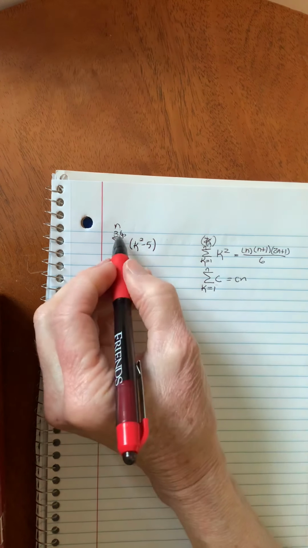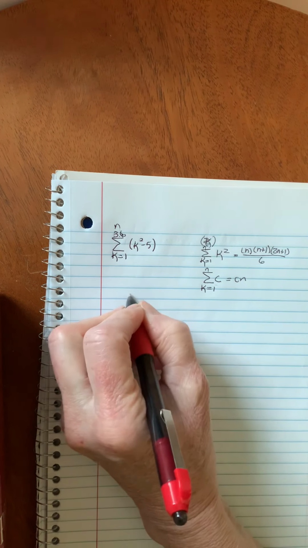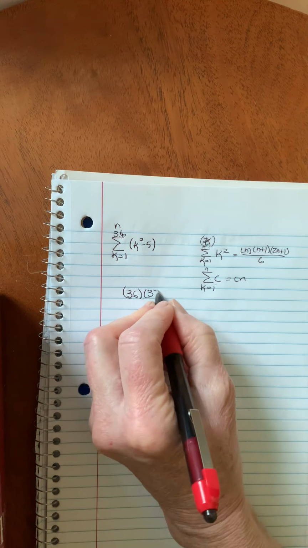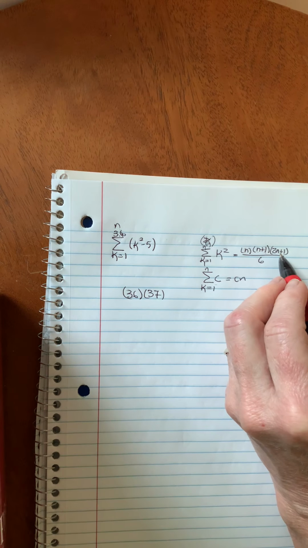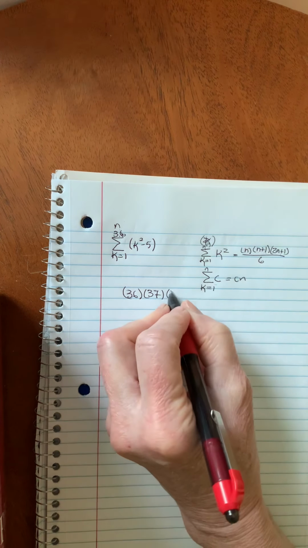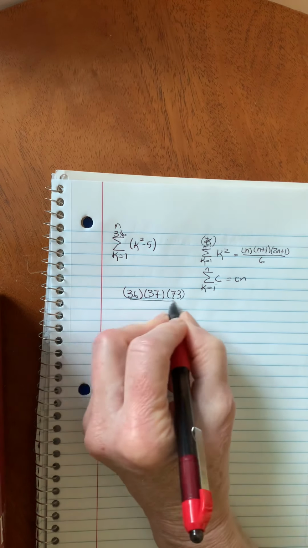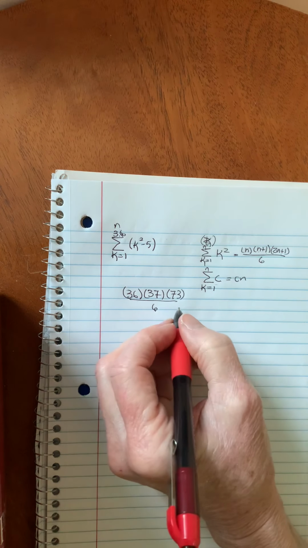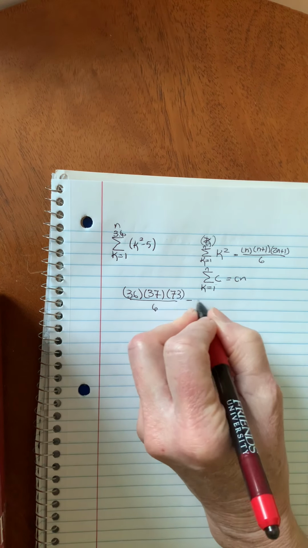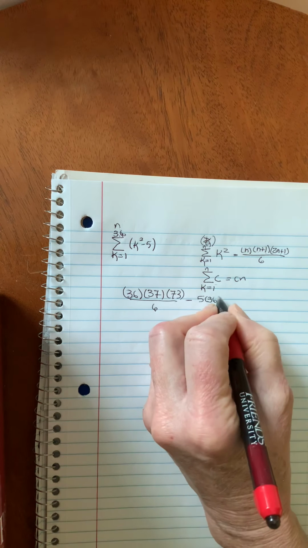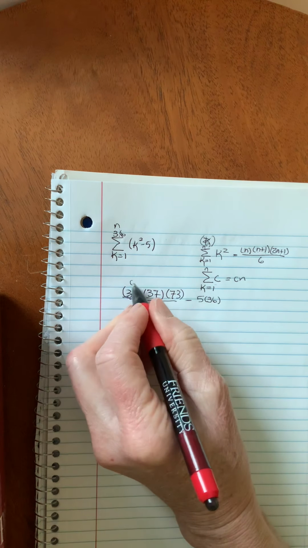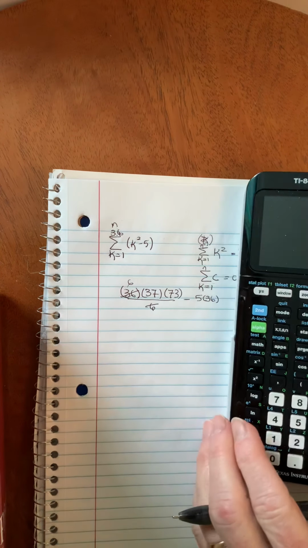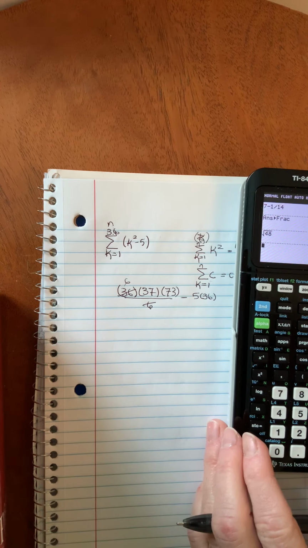K squared becomes n is 36. So 36 times 36 plus 1, that's 37, times 2 times 36, which is 72, plus 1 is 73, and this is all over 6. I promise that'll never be a fraction when you cancel it out. And then we've got to subtract 5 times 36. Okay, so here's 6. And getting the calculator out, we can go ahead and calculate the value of this.